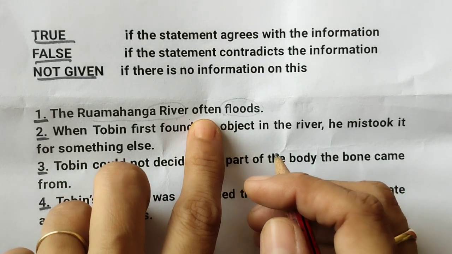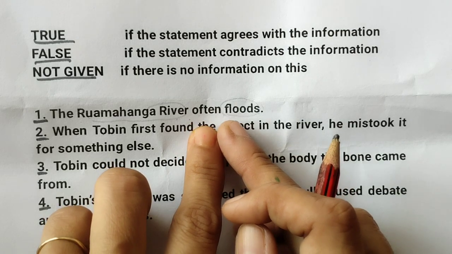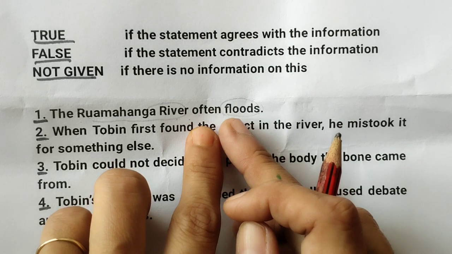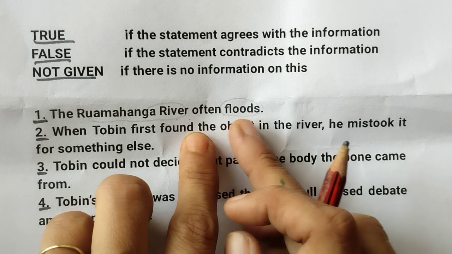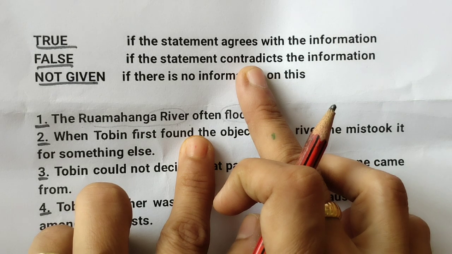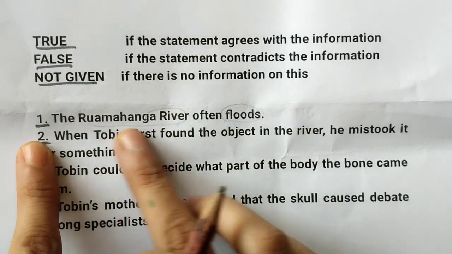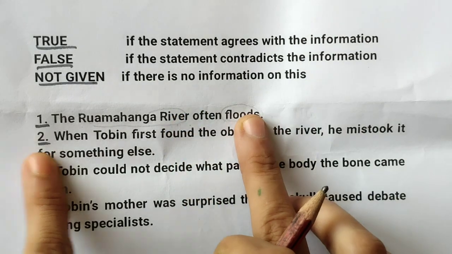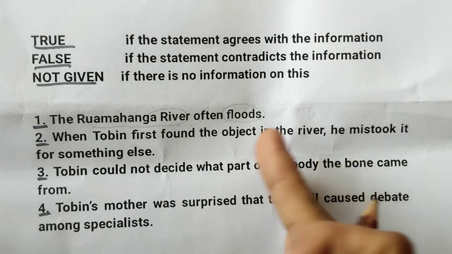If it is frequently flooding, then true. If it is not frequently flooding, or you can say if it is 50 years or 30 years, then definitely contradiction will be there, then false. And if they are not talking about any flooding with this river, then definitely not given.